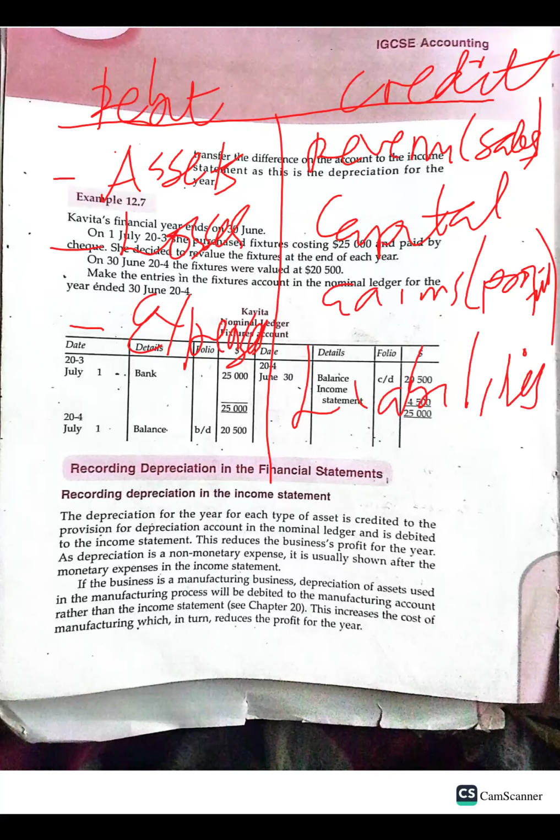So you should write this somewhere in case you forget. Then when I say expenses, do you debit expenses or credit them? You have known that you debit expenses. All assets are debited, losses and expenses.